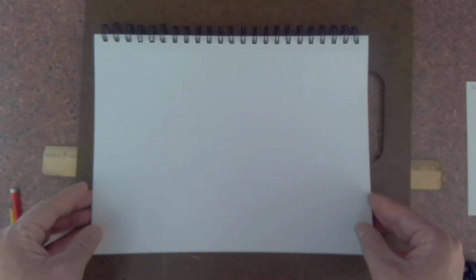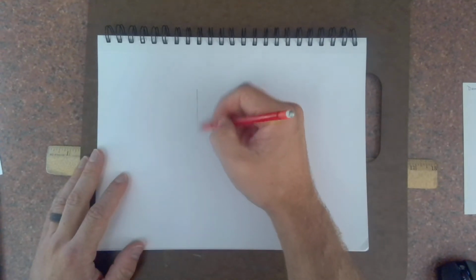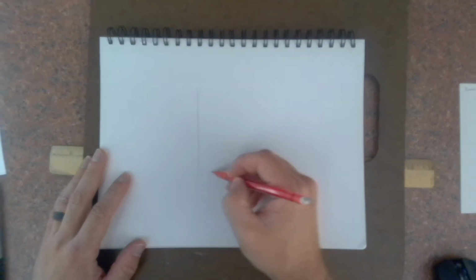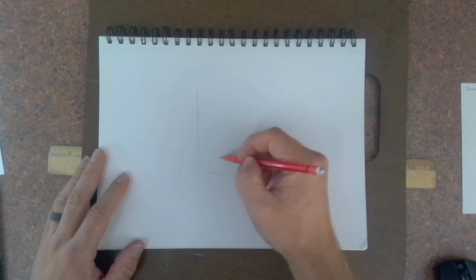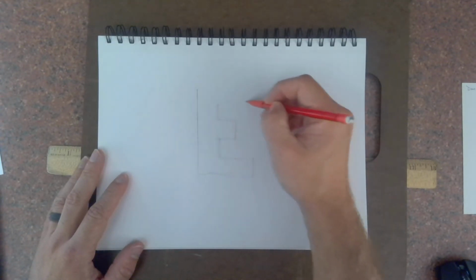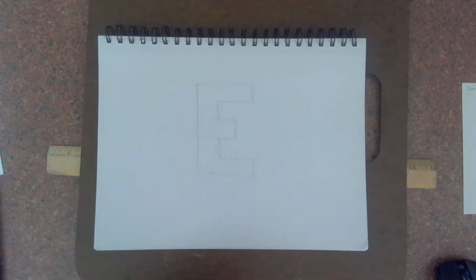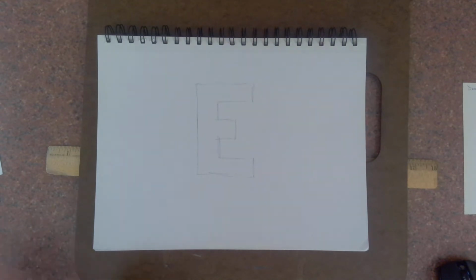Let me make sure that this is focusing. Alright, cool. So, how we're going to do this is you basically need to start off with some sort of letter. So let me just give you an example. I'm just going to lightly sketch out the letter E. Okay, and this isn't really graffiti, but you'll get the point here in a second.